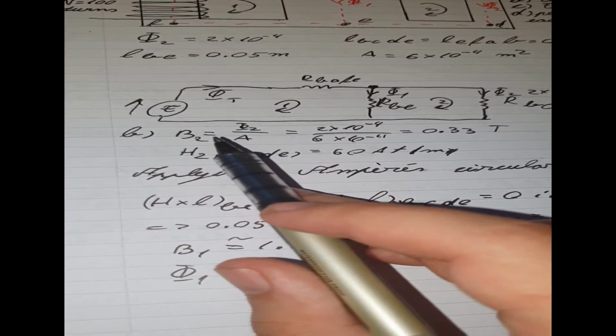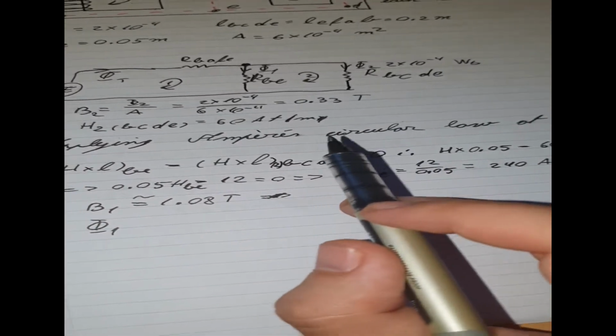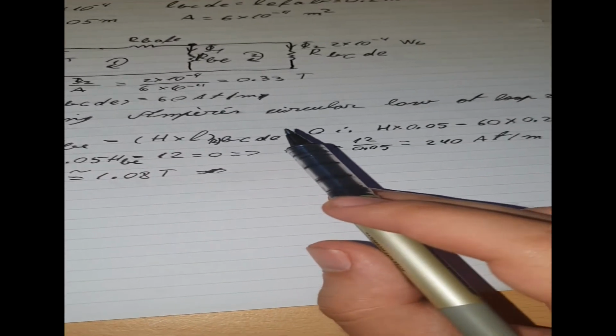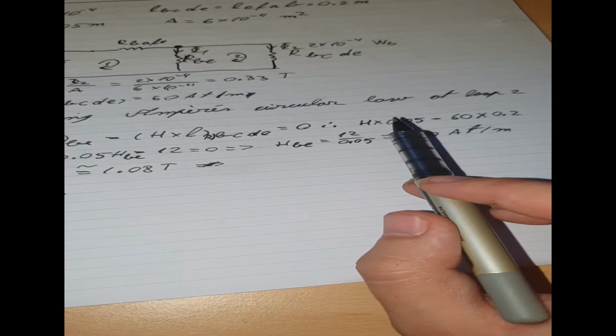Basically we did it the other way around. Instead of finding out the Teslas and determining the magnetic force H, we calculated H, and then we used the magnetic force H to determine the Teslas.